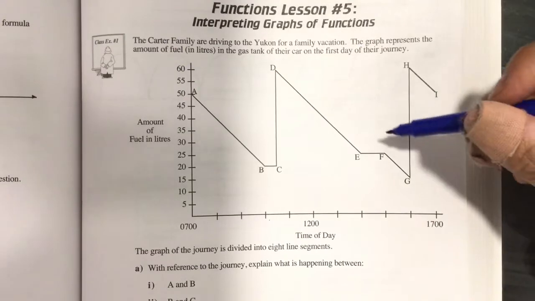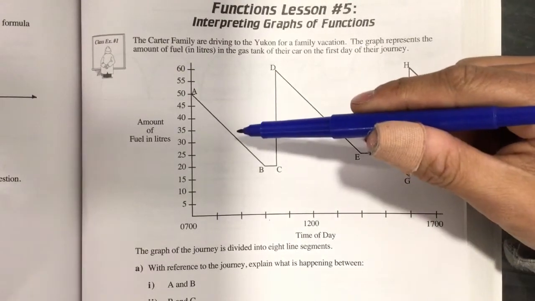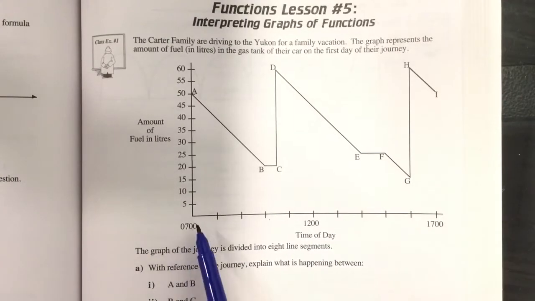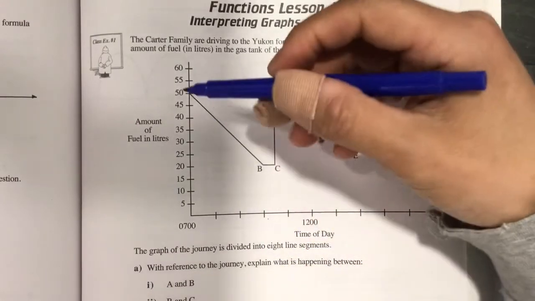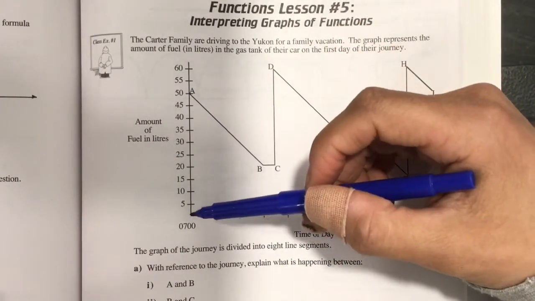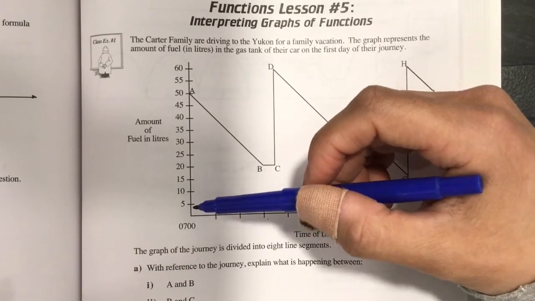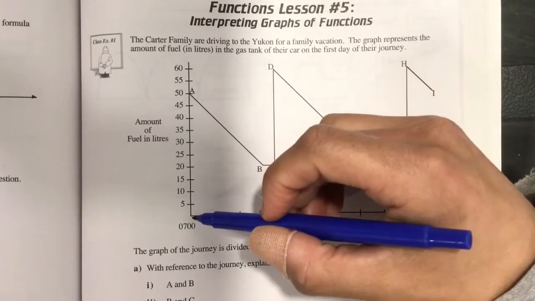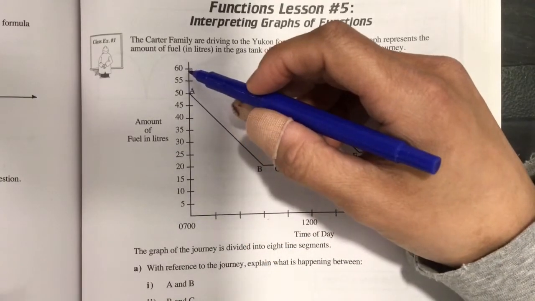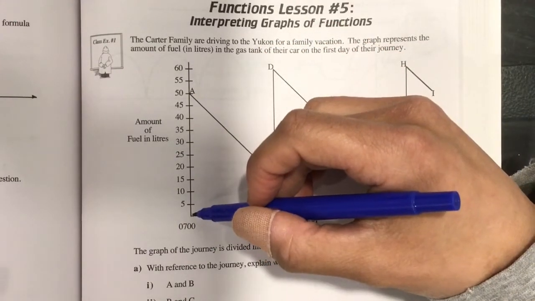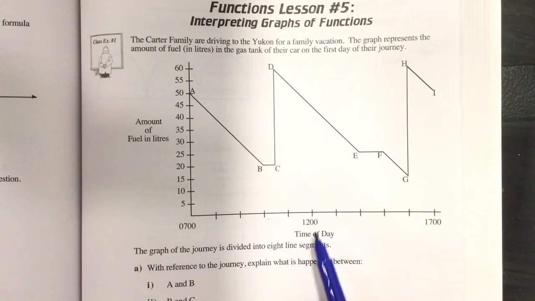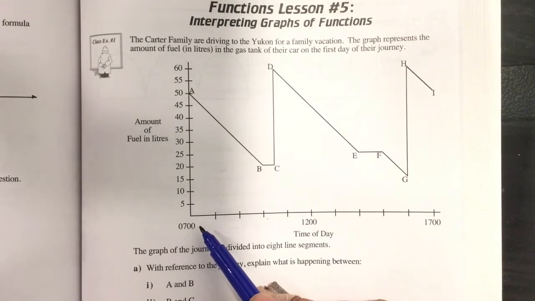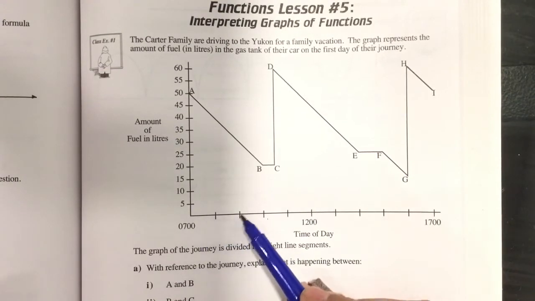So it doesn't show us how far they went, it just shows us how much fuel they used in a certain amount of time throughout the day. So from 0700 hours to 1700 hours. Now, first of all, we might want to look at what our scale is increasing by. On our left-hand side, on the y-axis, we have the amount of fuel in liters, and our fuel increases from 0 to 60 liters, going up by an interval of 5 each time. And then we have the time of day, from 0700 to 12 o'clock, so 0700, 0800, 9, 10, 11, 12. And so our x-axis, which is our time, is increasing by an hour at each interval.